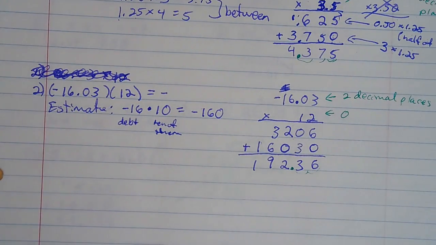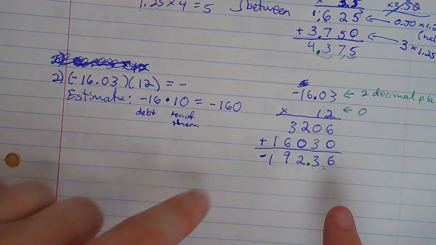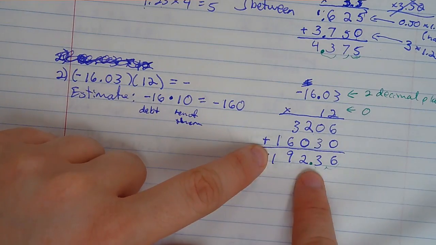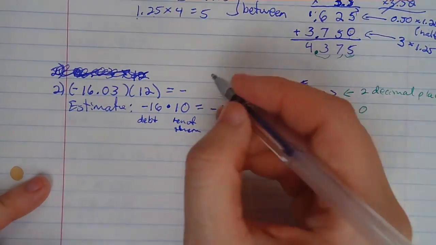And, oh, what did I forget? Do you see what I forgot? I hope you said the negative sign. Because I looked at that and said 192 is not close to negative 160. So I knew something was wrong.